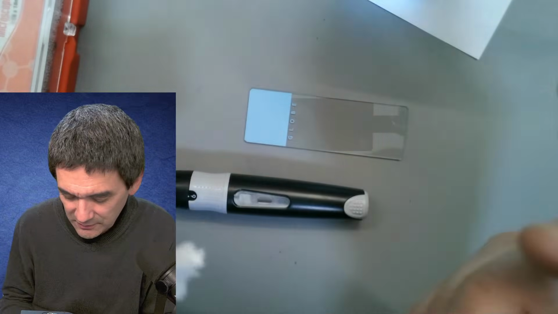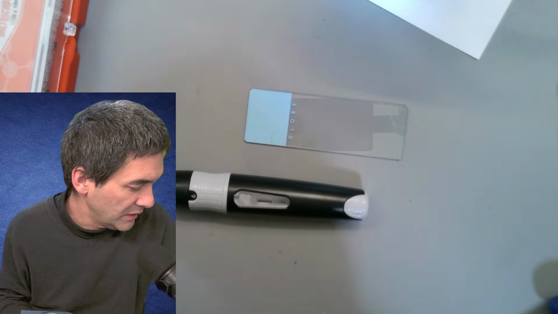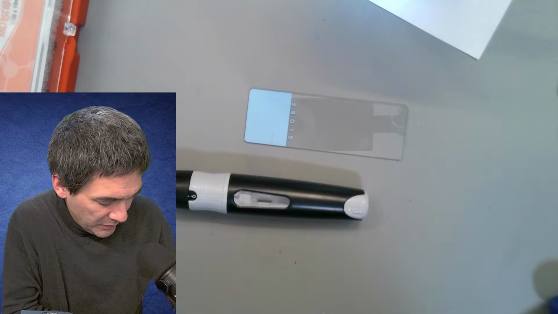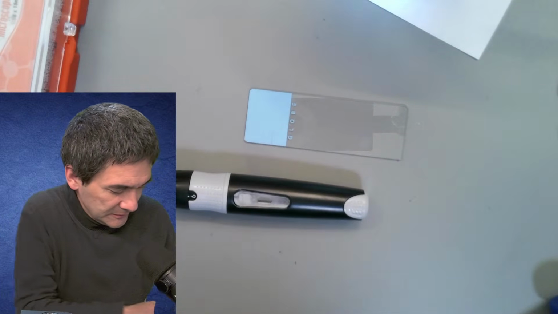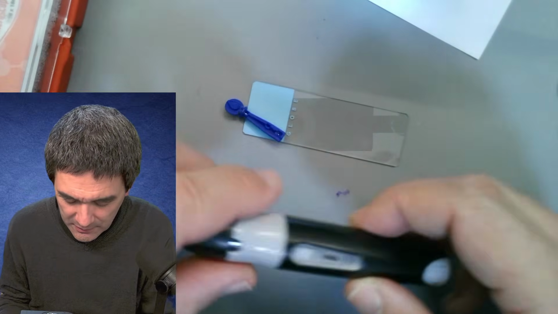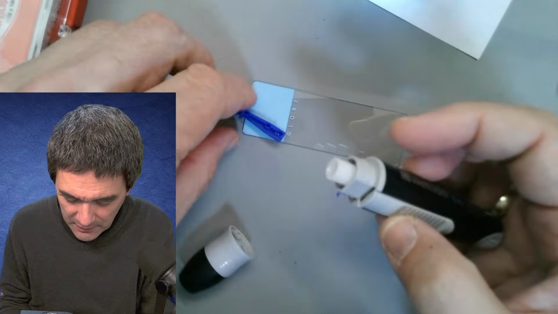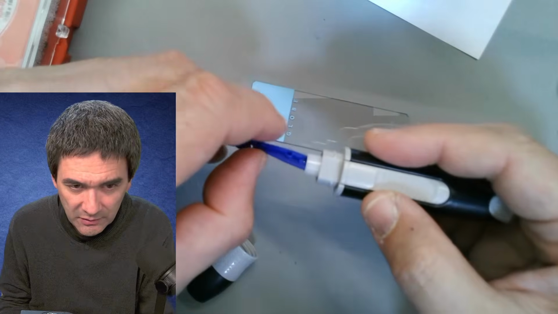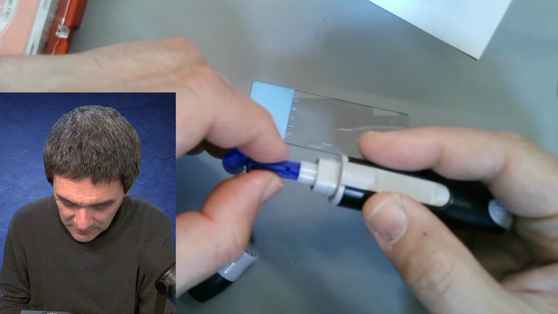Okay. And I'm going to take one of those. It came along with those lancets here. Yeah. So there is a very sharp needle in here. And I have to do the following. I have to insert this in here.